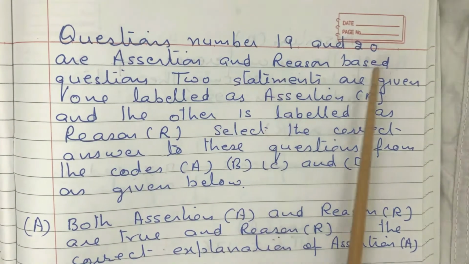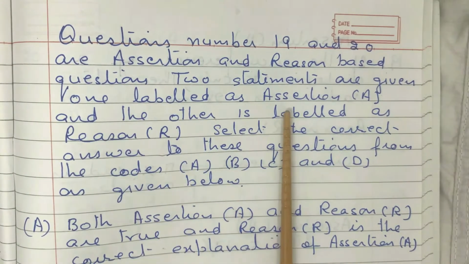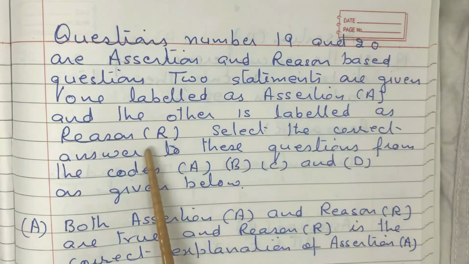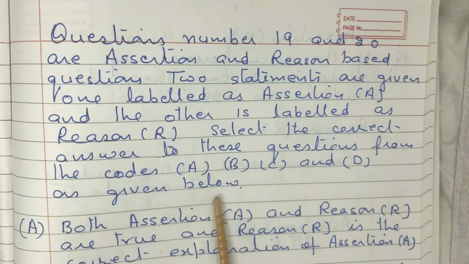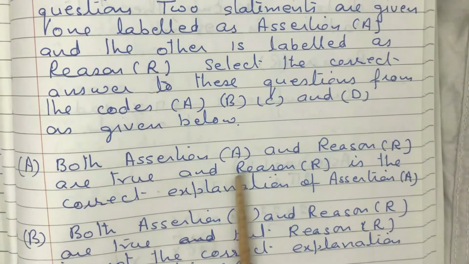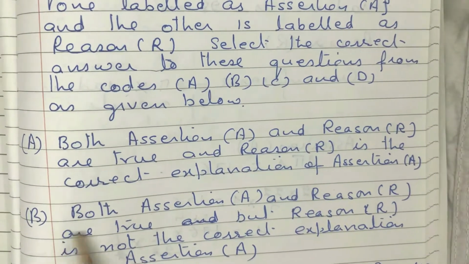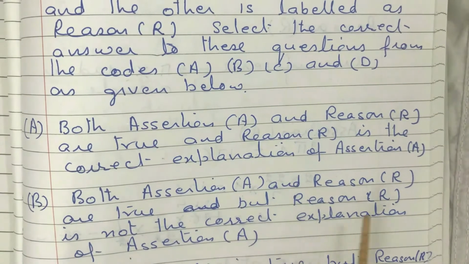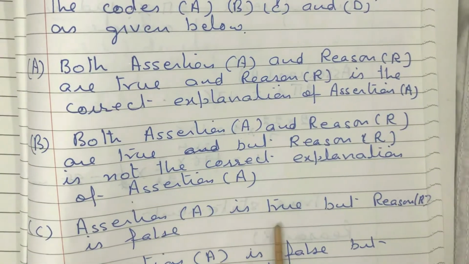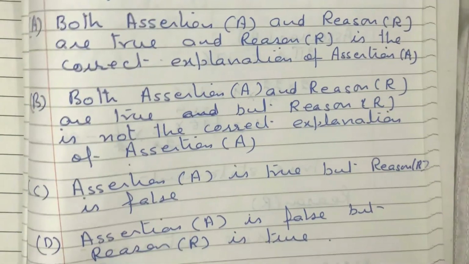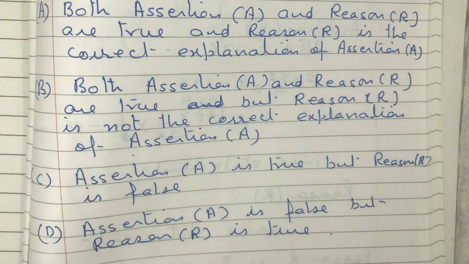Questions number 19 and 20 are assertion and reason based questions. 2 statements are given, one labeled as assertion A and the other labeled as reason R. Select the correct answer to these questions from the code ABCD as given below. Code A is both assertion A and reason R are true and reason R is the correct explanation of assertion A. B, both assertion A and reason R are true but reason R is not the correct explanation of assertion A. C, assertion A is true but reason R is false. D, assertion A is false but reason R is true. On the next page, the questions are written.